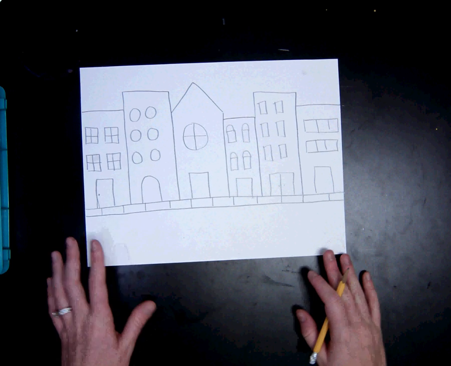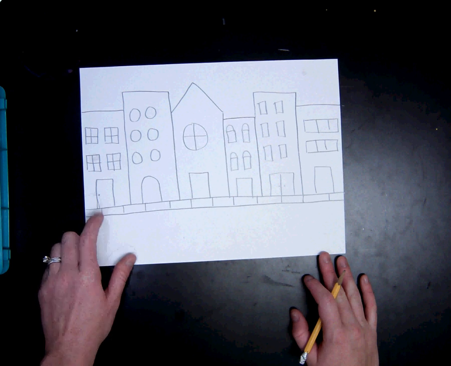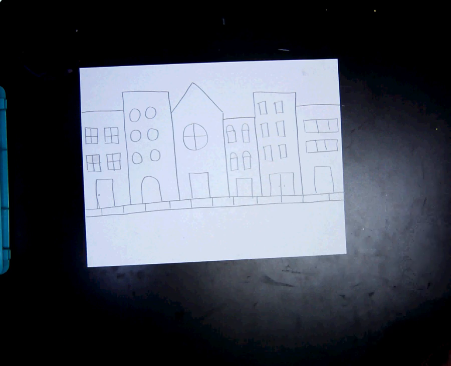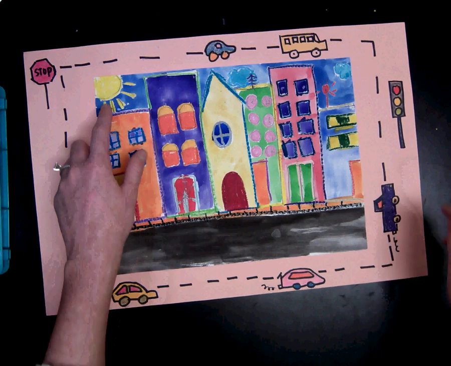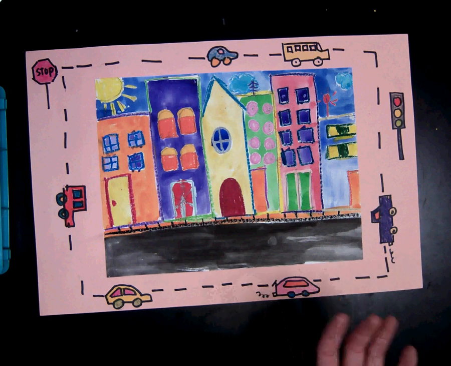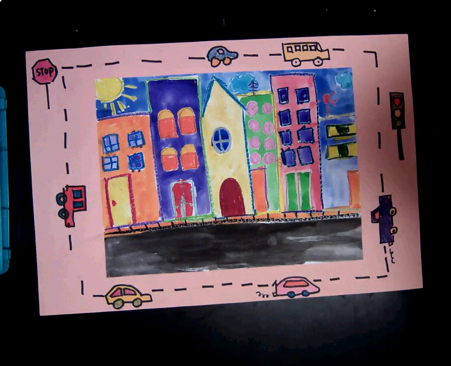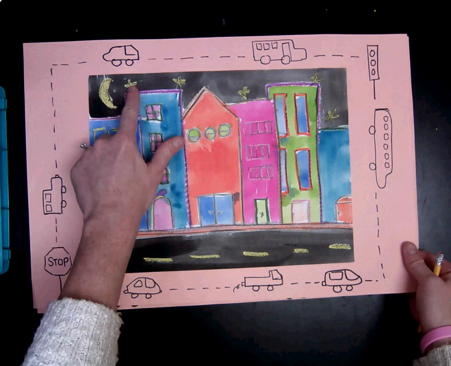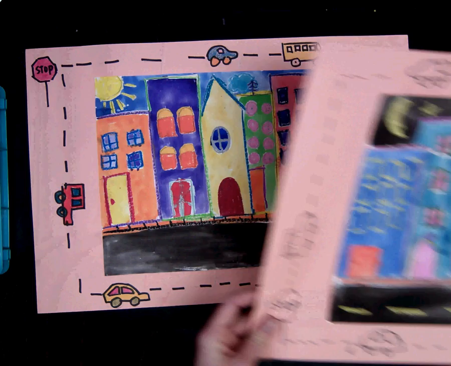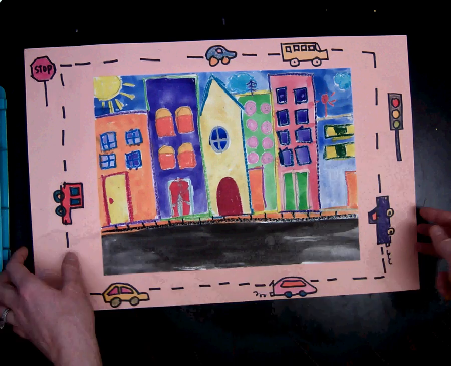Once you have filled in all of your windows and your doors, you can now decide if it's day or night. You can see here I have put a sun and clouds, so it is daytime. And here I decided to put a moon and stars and paint black so that it's nighttime, and that is up to you.